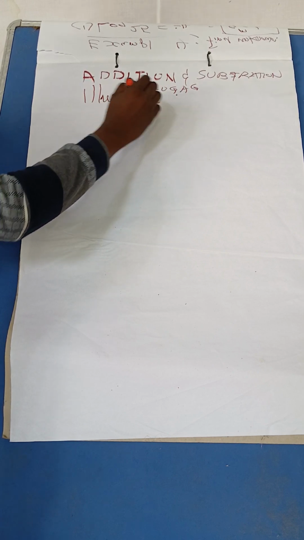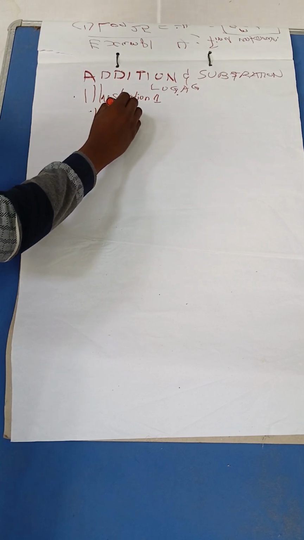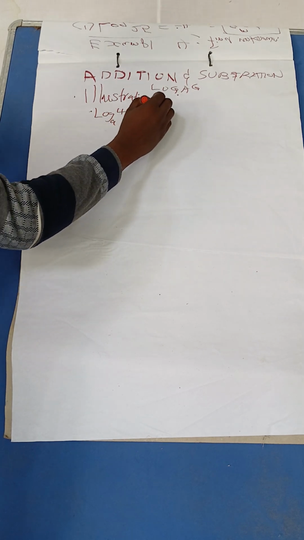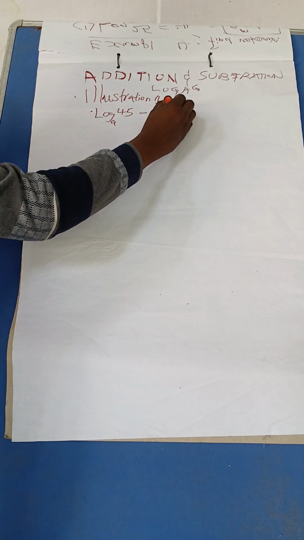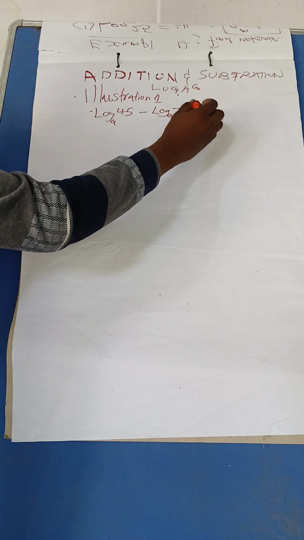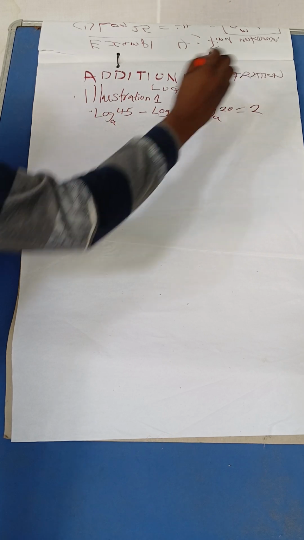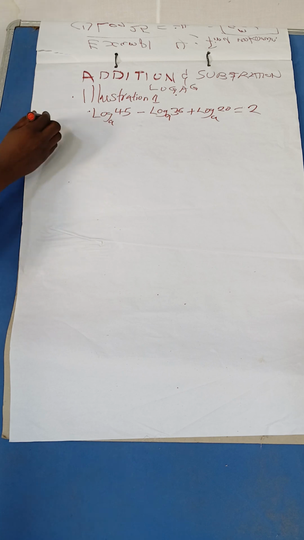Illustration 1 comes here. We have log 45 to base a minus log 36 to base a, then plus log 20 to base a is equals to 2. So there we are finding which unknown? We are finding a, the unknown a. So remember I said when you see minus, we do what? You divide. And when you see addition, you multiply.